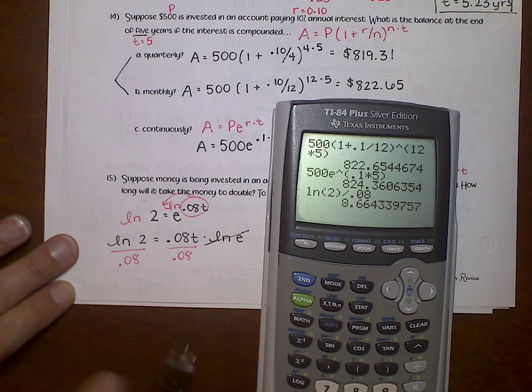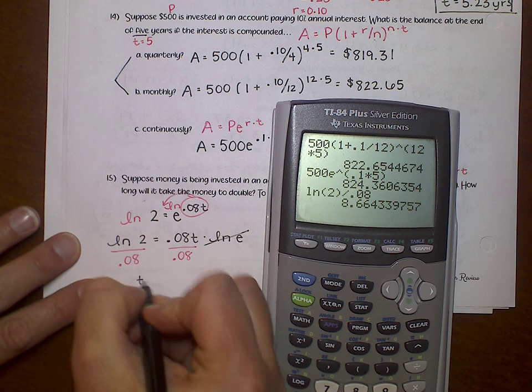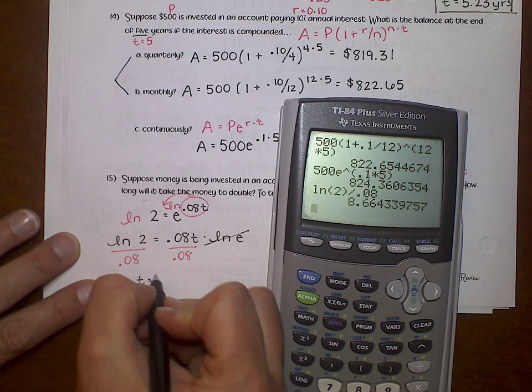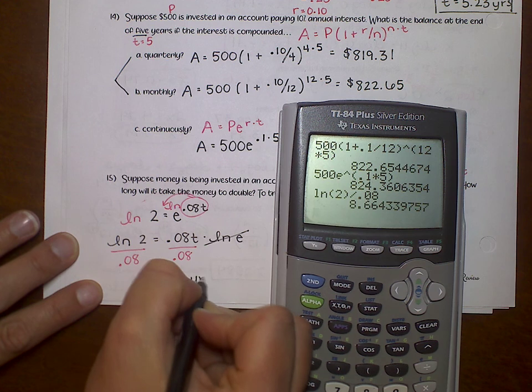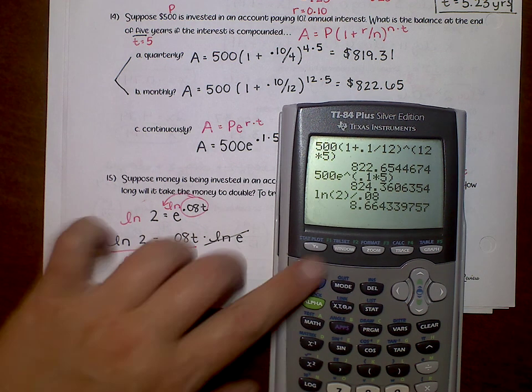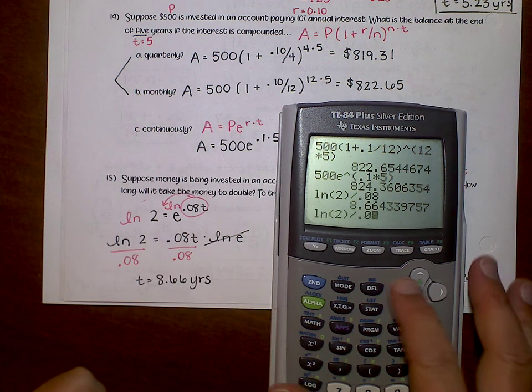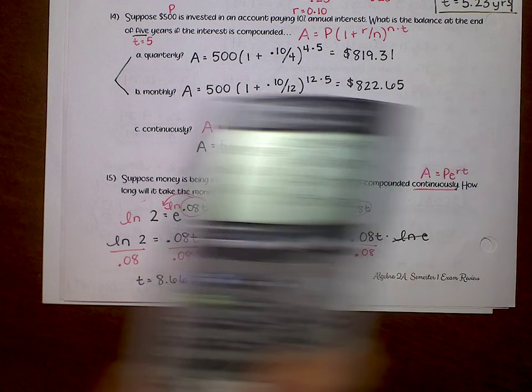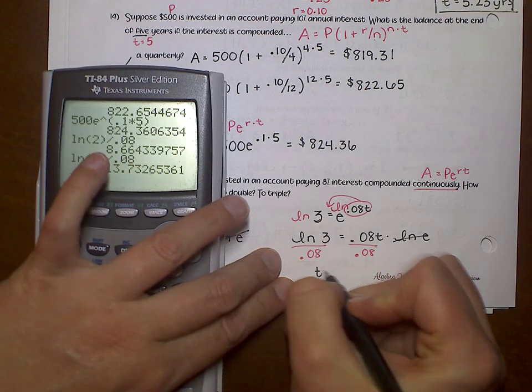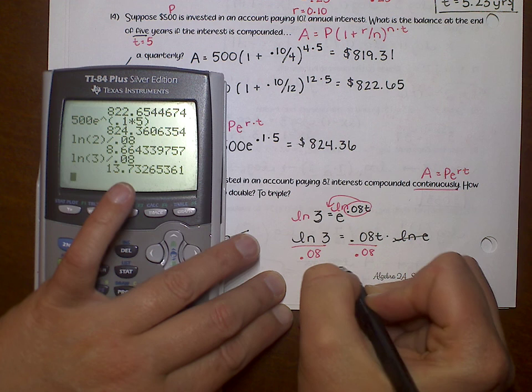So there's this one. T equals, so it's going to take 8.66 years for the money to double. For the second one, I'm doing almost exactly the same thing except natural log of 3 instead of natural log of 2. And we end up with T equals 13.73 years.